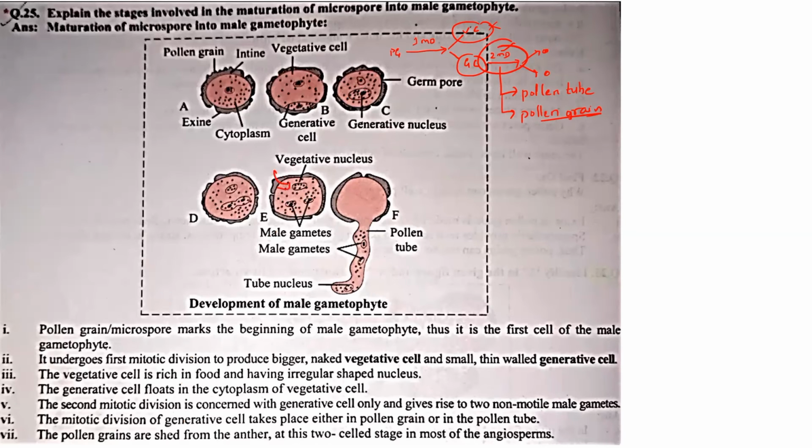This generative cell has divided into two cells. First the karyokinesis or nuclear division takes place, followed by the cytokinesis or cytoplasmic division. Like that, this division can take place either within the microspore or within the pollen tube.